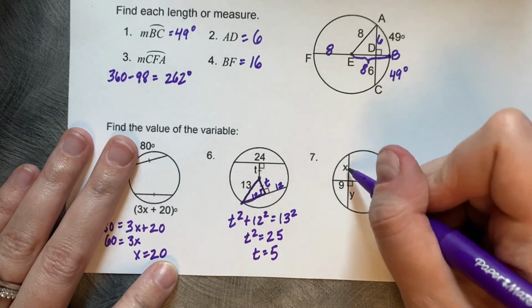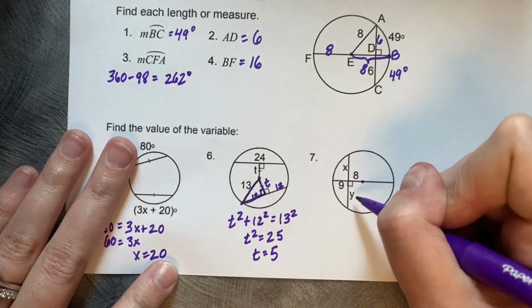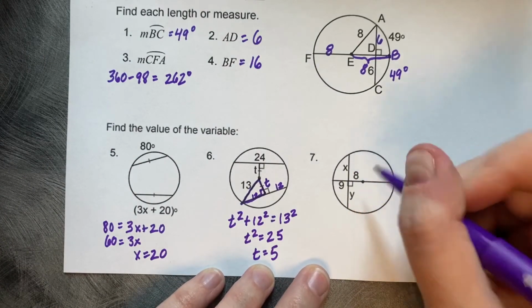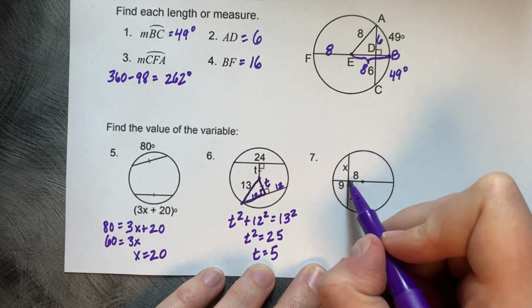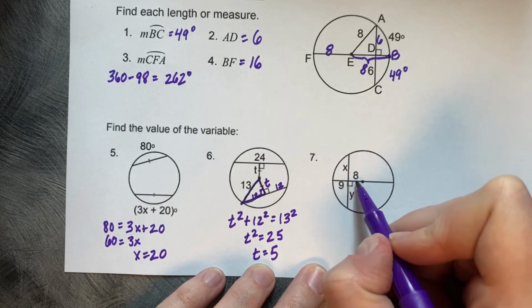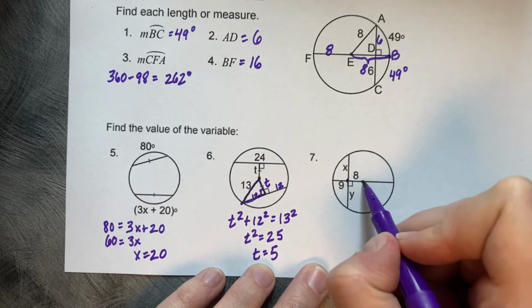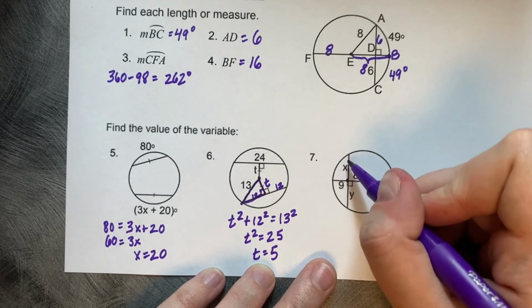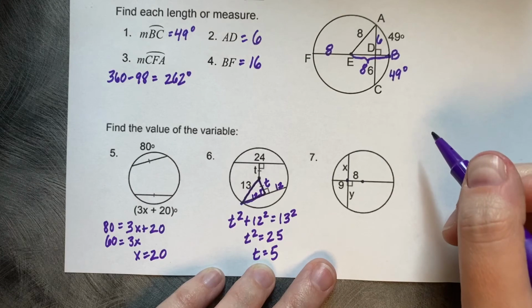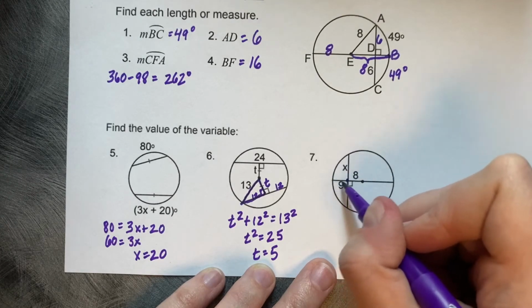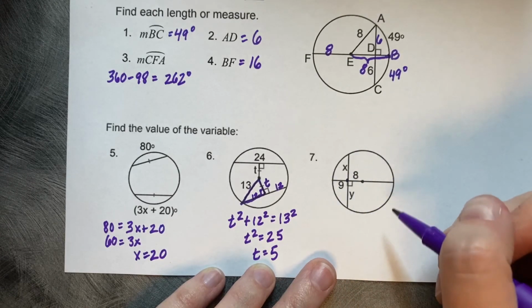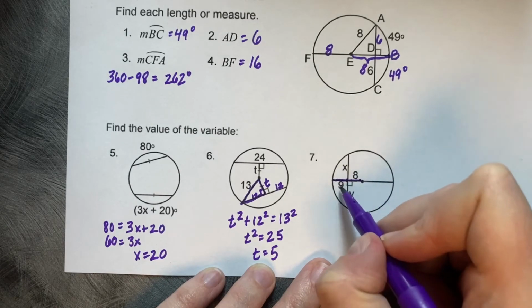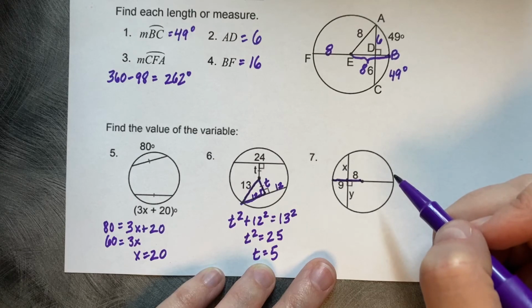All right, number 7, x and y. I know that x and y are equal, so if we calculate just one of those, we know both of them. Right now, I can see that this length is 9, and this length here from that intersection to here is 8. But we're trying to calculate one of these lengths. Again, I know that they're equal, but I'm not sure that they're equal to this. So one of the tricks is saying, how long is the radius? I can see that the radius is 9 plus 8, or 17.